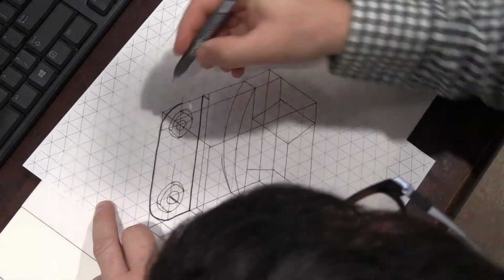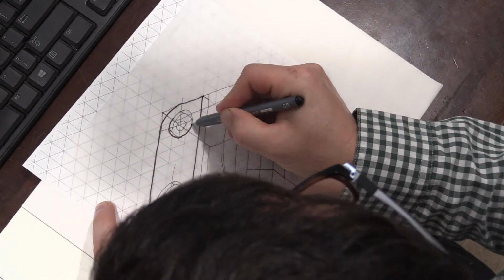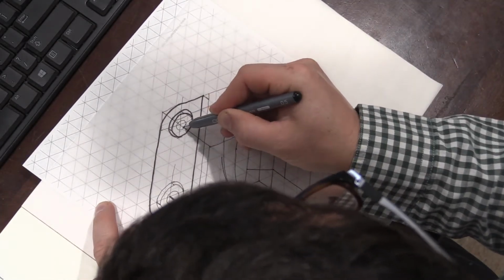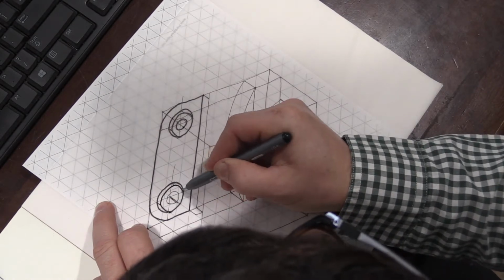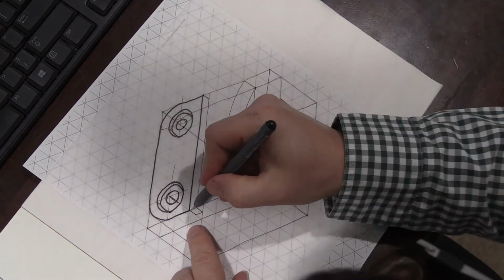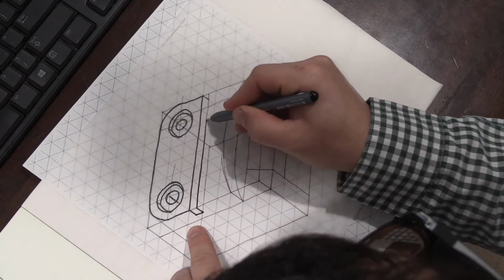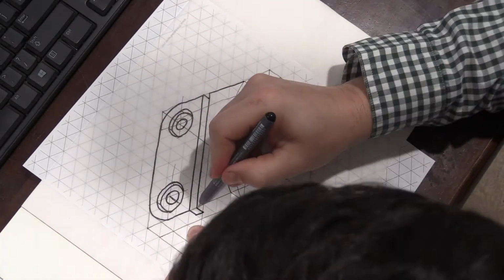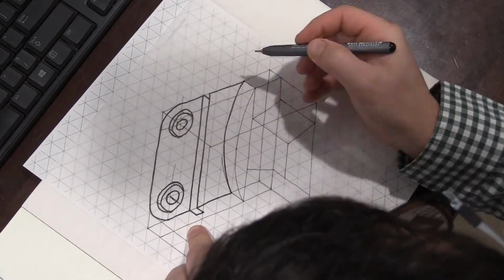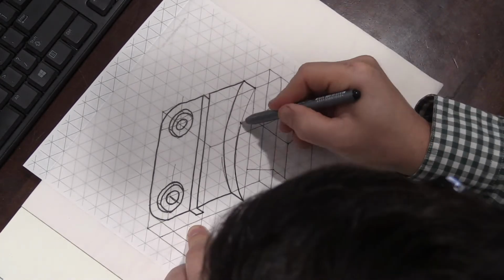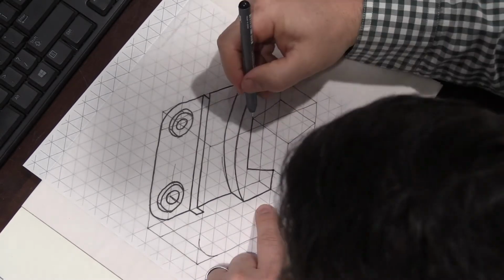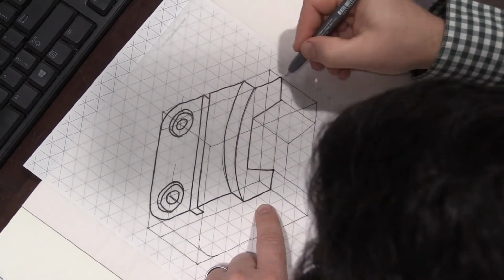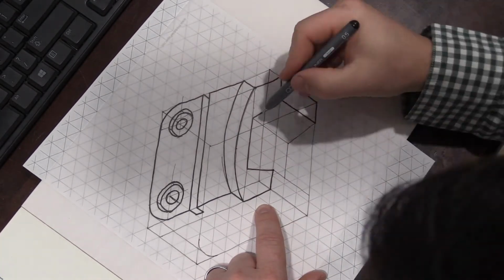Then we're on to the third step, beautify. Take a darker pen at this point and go over your sketch in pen. Make sure all object lines are in place. Just the object edges is what we're looking for.